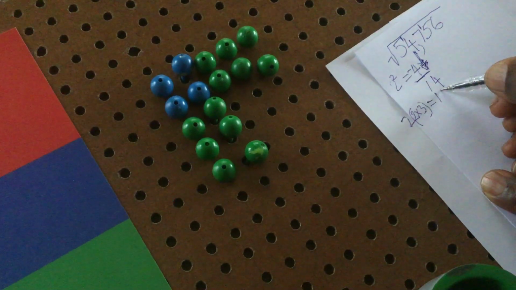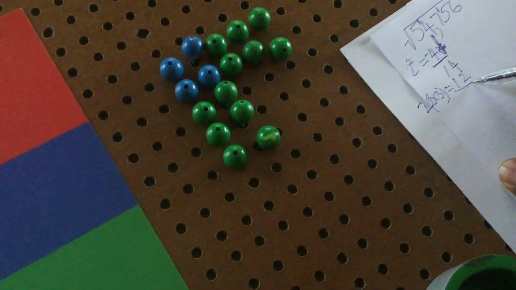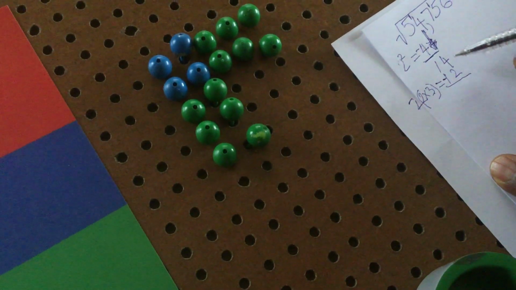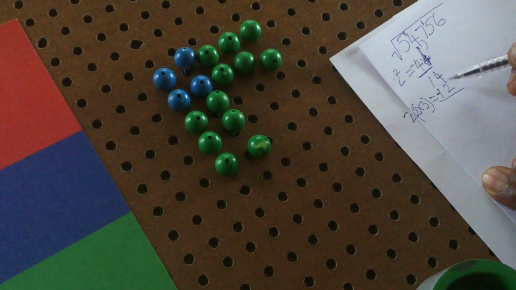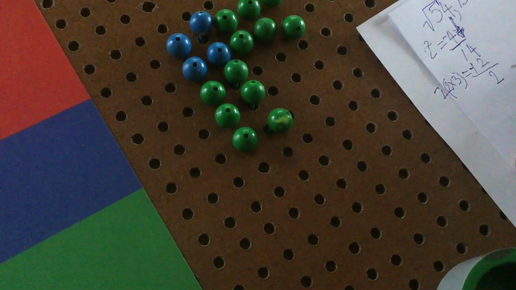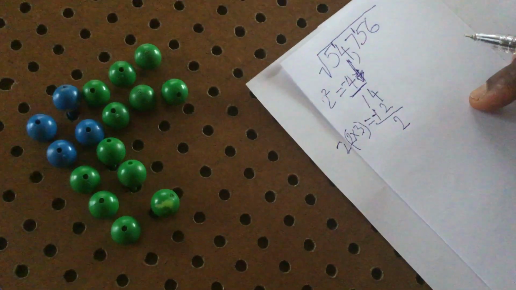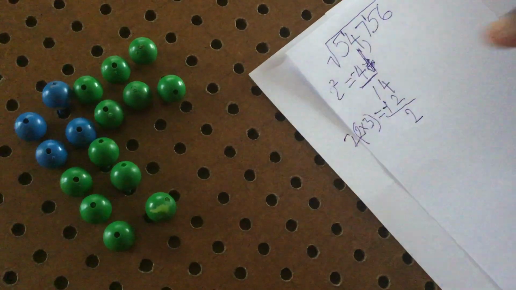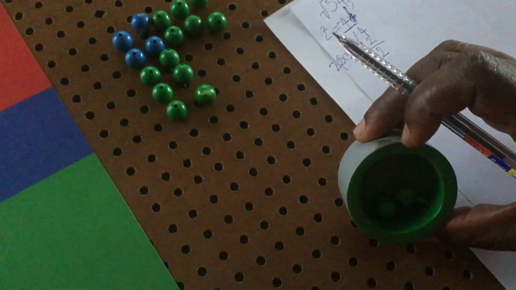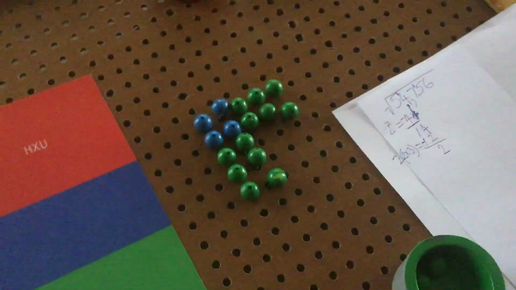So let's subtract that from what we had in our cup originally, and we have 2 left. And in our cup, we have 2 left. So let's continue.